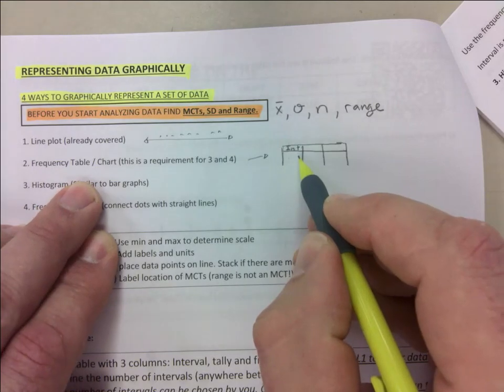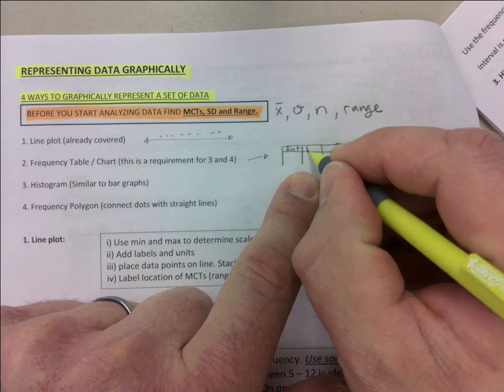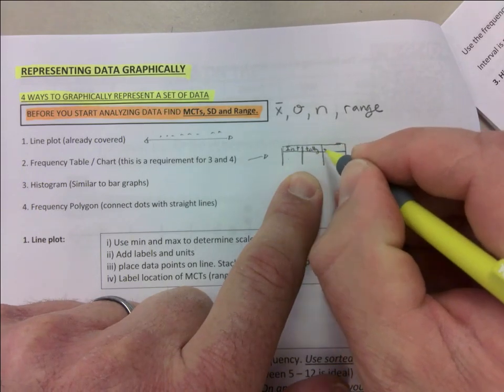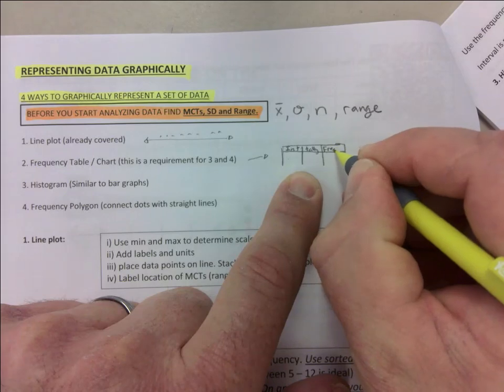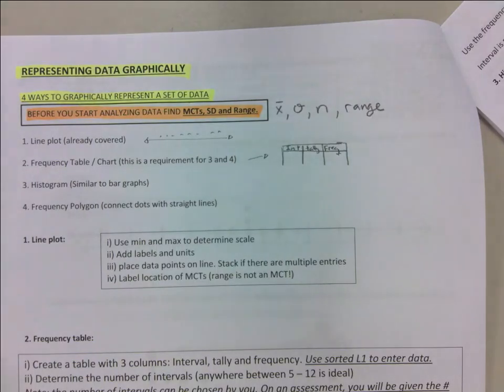I'll make a big version of it later. I apologize, it's small, but for now, just make a table. Just so you know, that's what a frequency table looks like.